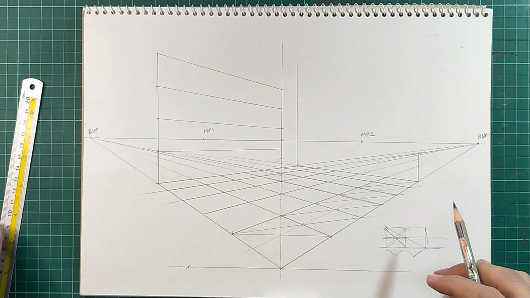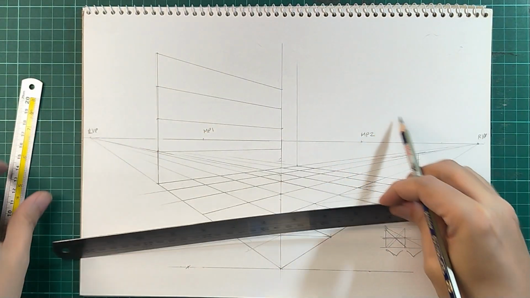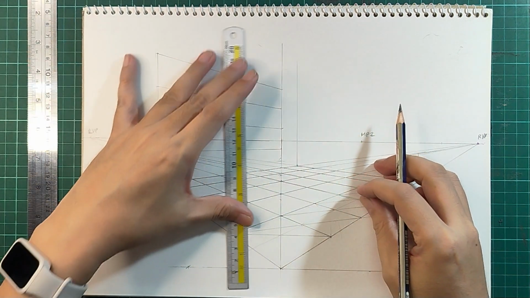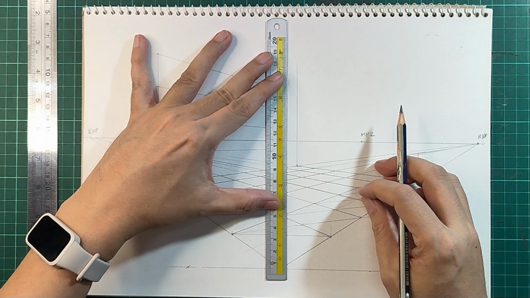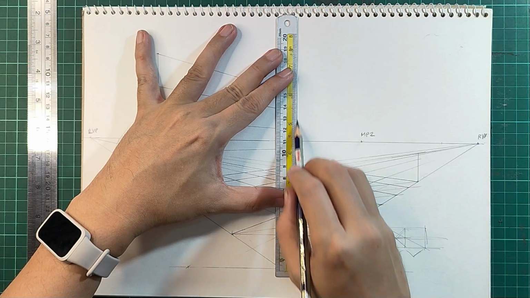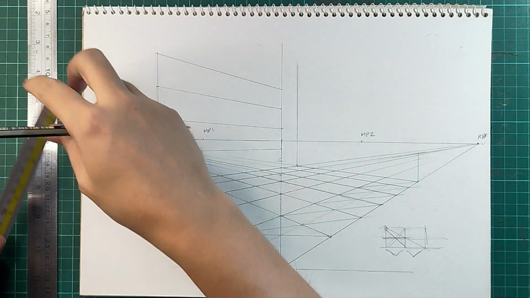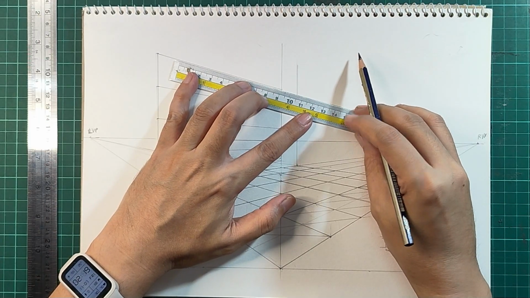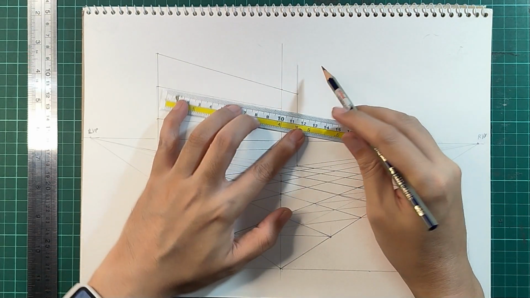So let's just make sure that this is totally vertical. And then I'm going to extend these towards that corner.